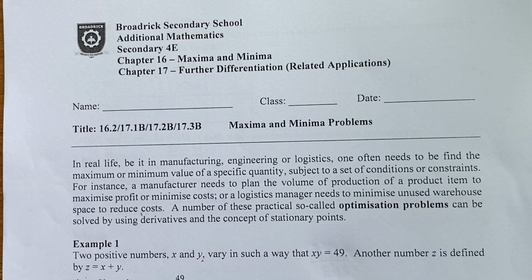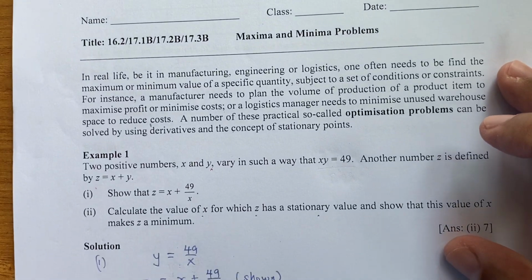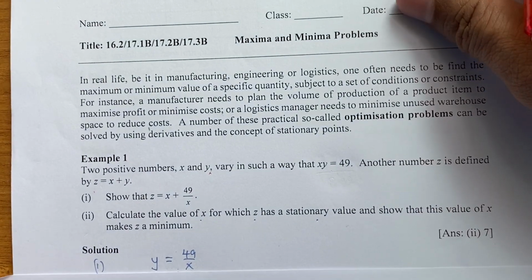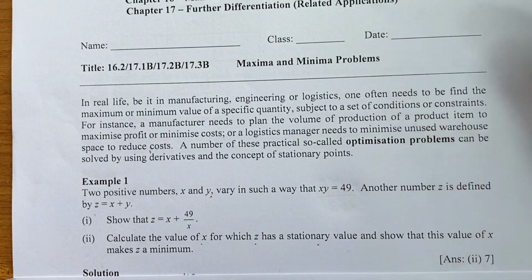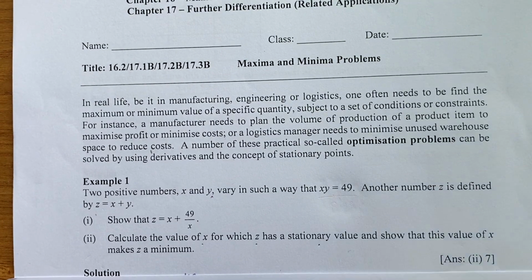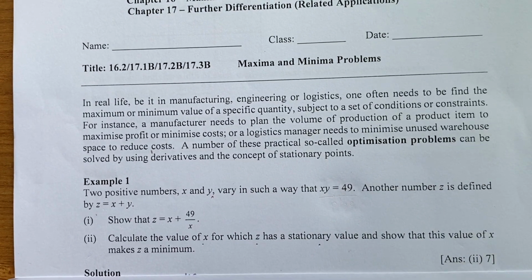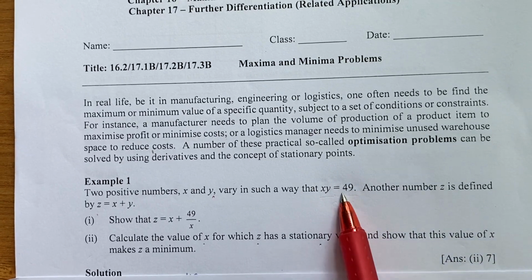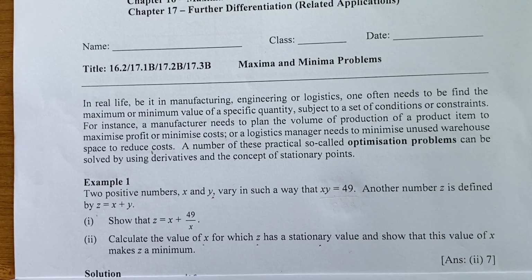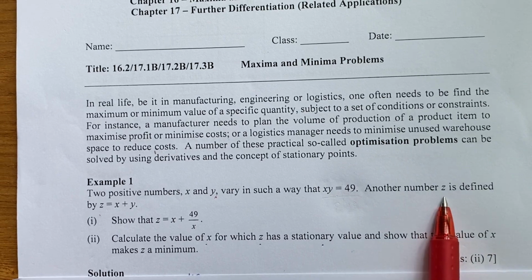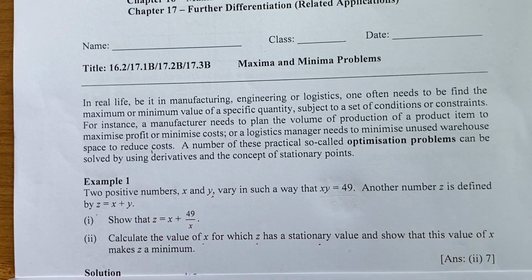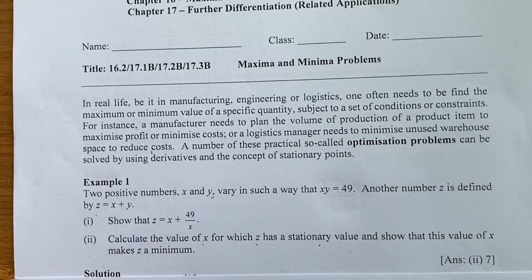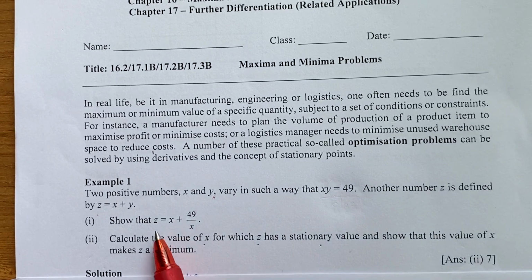It's very important to look at the question very carefully first. Now, there are two positive numbers, x and y. They vary in such a way that x times y is equal to 49. This is the condition. Another number, z, is defined to be z equals x plus y. Now, are you able to show part 1?